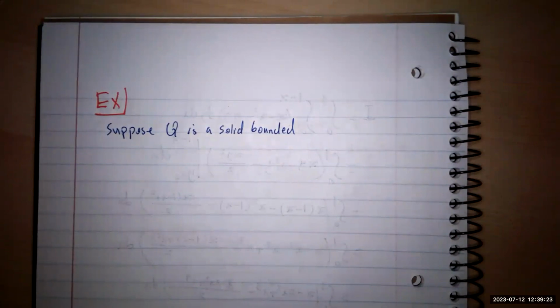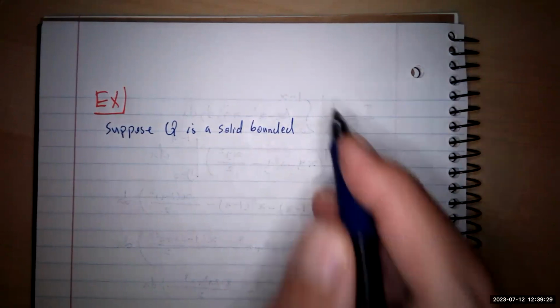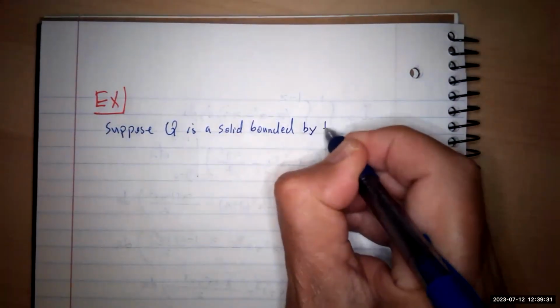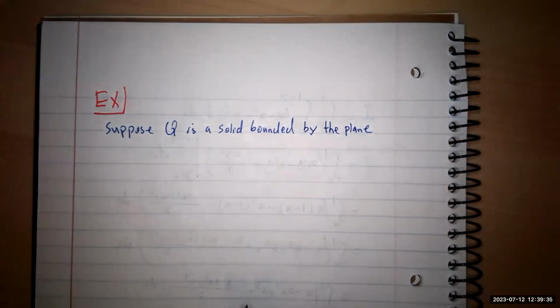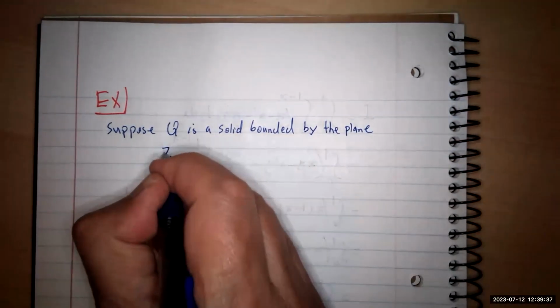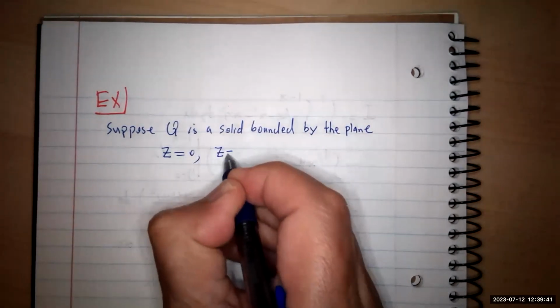The planes are a little bit different, but it's the same. Q is a solid bounded by the planes this time. You see the planes? It's a little bit a straightforward one. The planes are z equal to 0, z equal to pi.